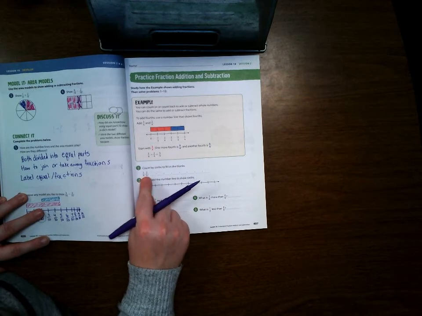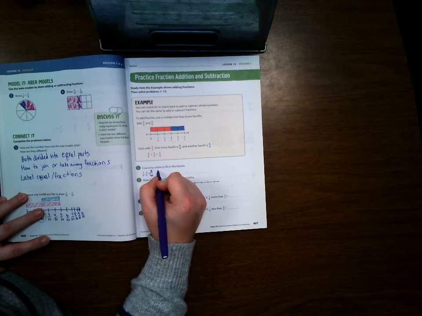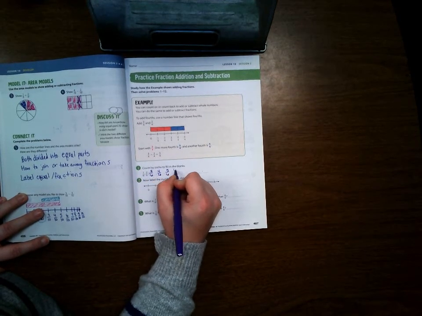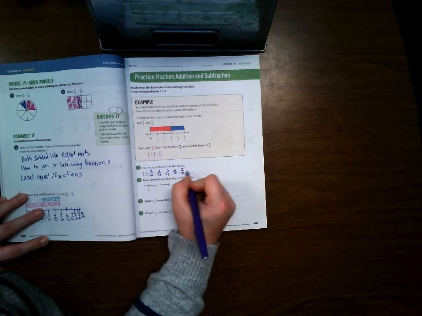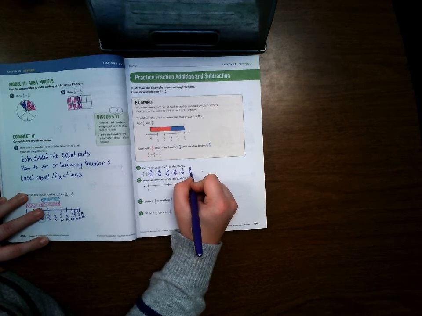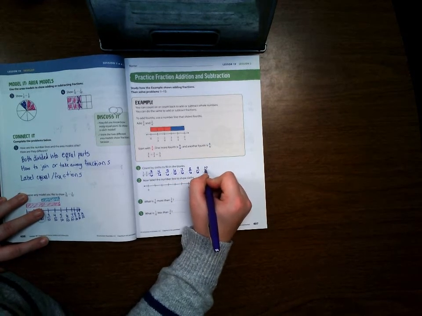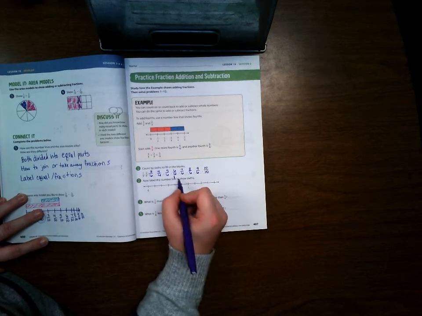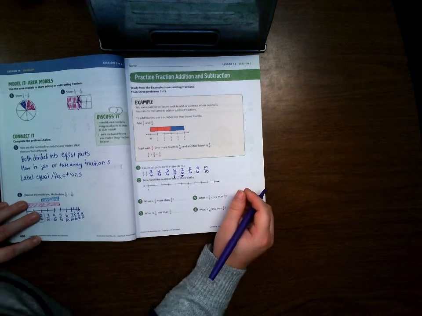Count by 6 to fill in each of the blanks. 1/6, 2/6, 3/6, 4/6, 5/6, 6/6, 7/6, 8/6, 9/6, 10/6. Right here we hit 1 whole. So everything on this side is bigger than 1 whole.